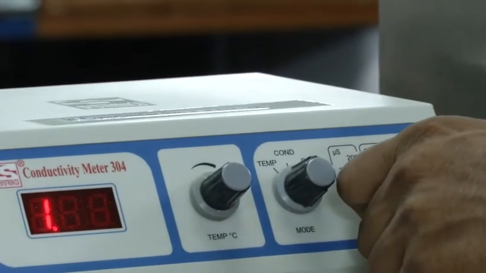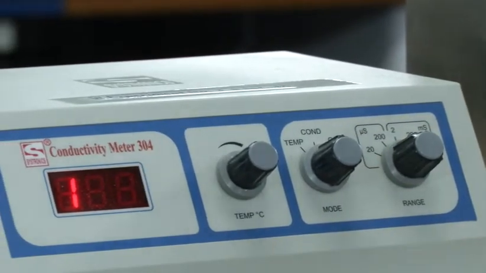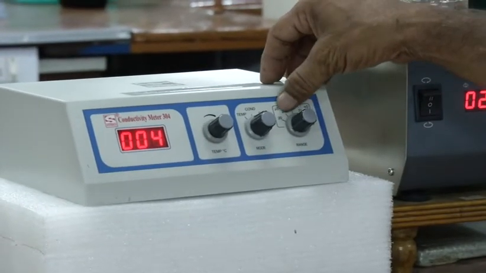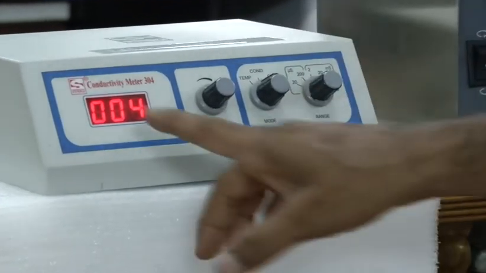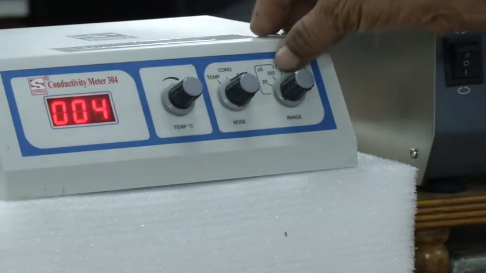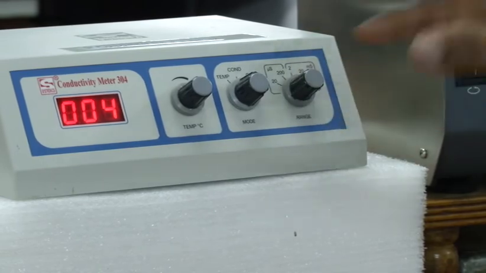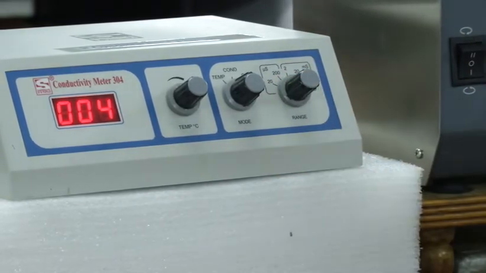If this range switch is placed on 200 microsiemens, then the display will show you no decimal place. It will measure the specific conductance in millisiemens and will show no decimal place. If it is on 20, it will show 1 decimal place.